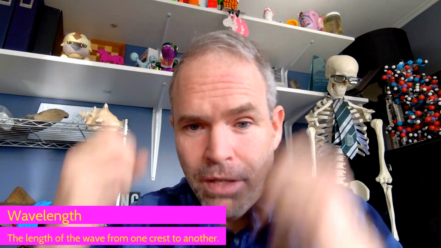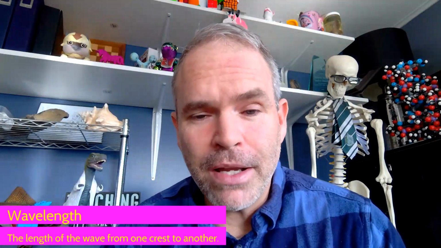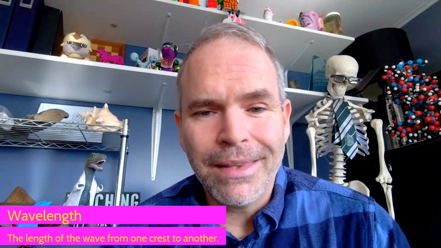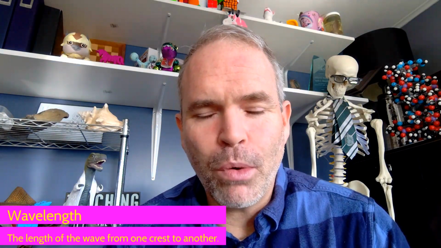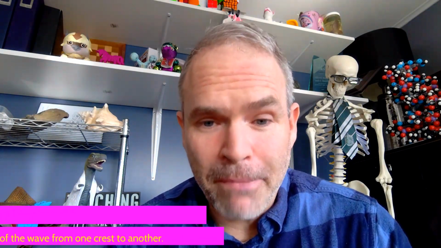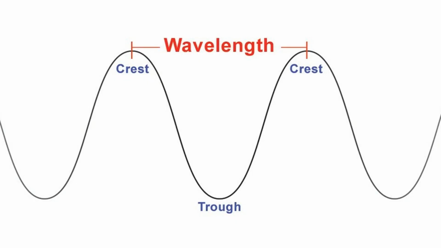What do you think wavelength refers to? This will totally shock you. It refers to the length of the wave. I know, right? Crazy. So the wavelength is the length of the wave, and we measure it from what we call the crest of the wave. Crest is the top of the wave. So we measure it from one crest to the next crest.